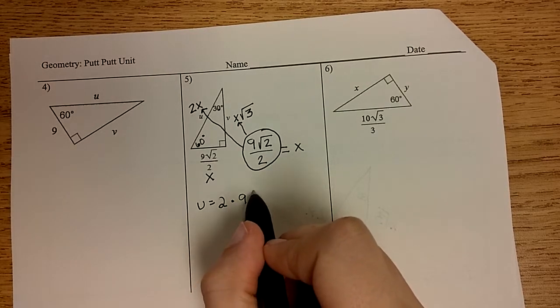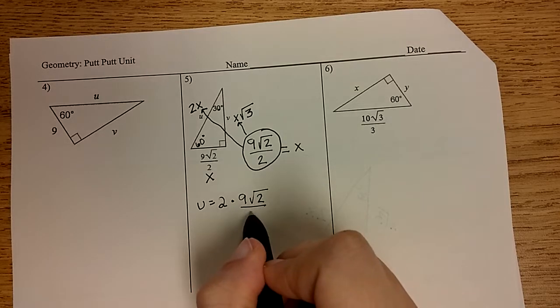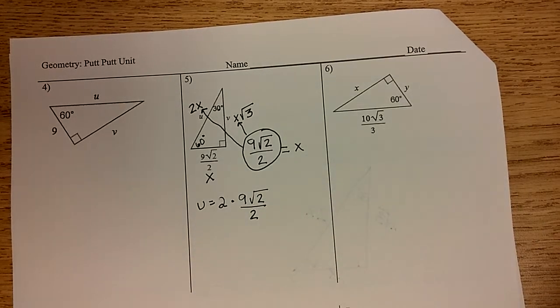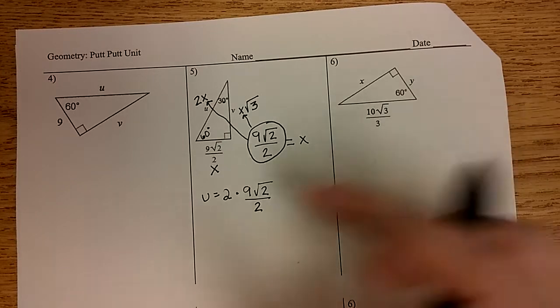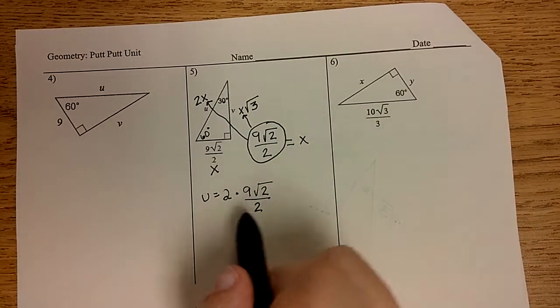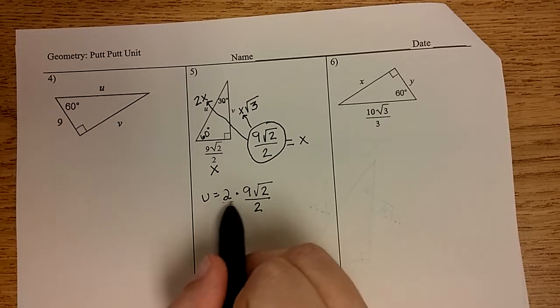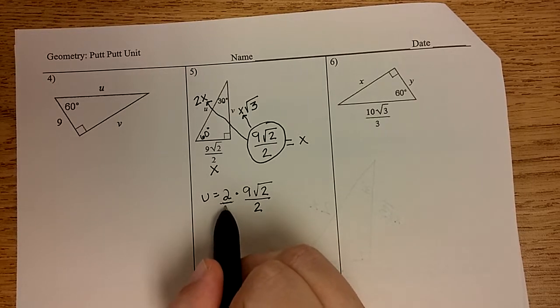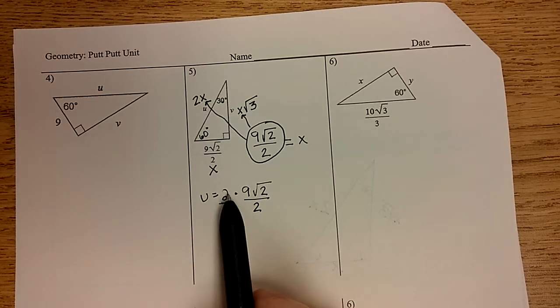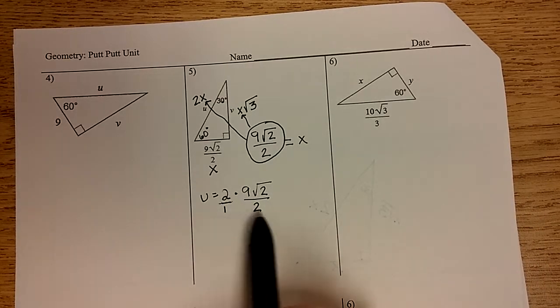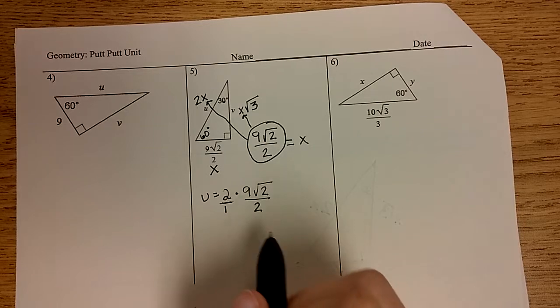So x in this case is 9 root 2 over 2. So when I multiply, to make sure that I don't mess up my numerators and denominators, I put a 1 as a denominator underneath the 2. This way I know I can match up my numerators, the top, and my denominators, the bottom, when I'm multiplying across.